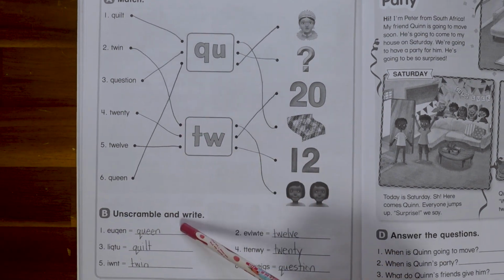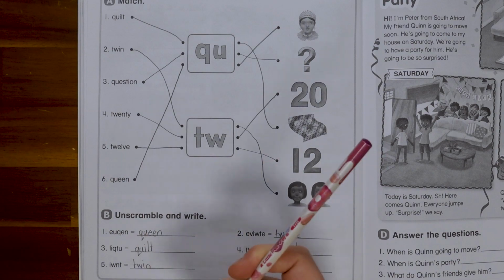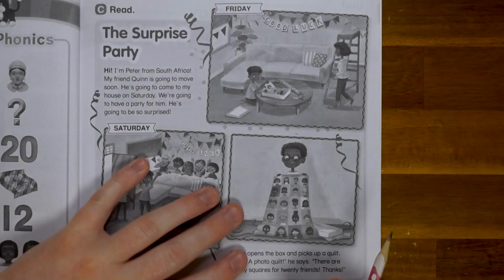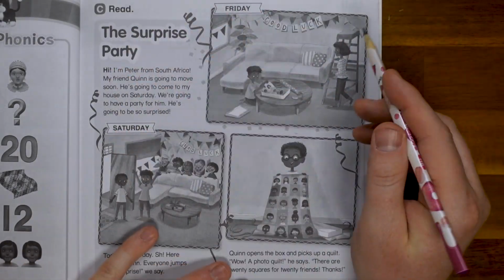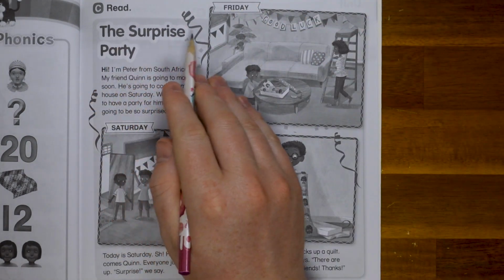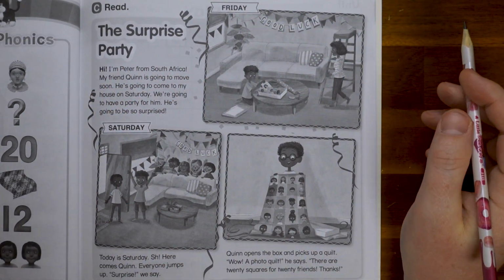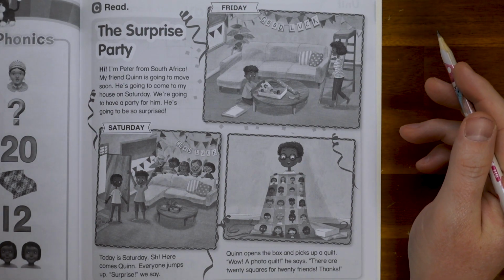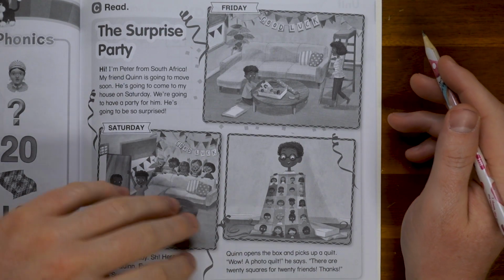And part B is done, so let's go to the reading section. The reading section just says read, and this text is called The Surprise Party. It's about a boy named Peter who has a party. Okay, let's read it.